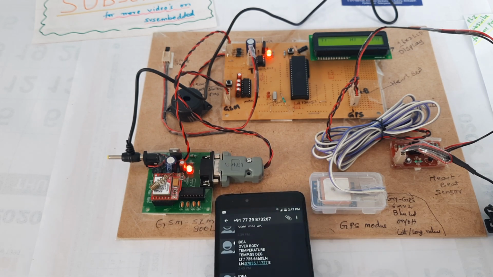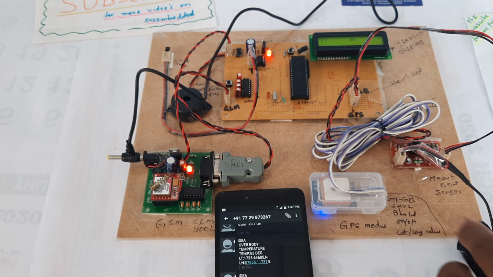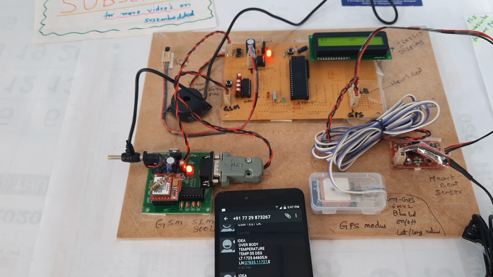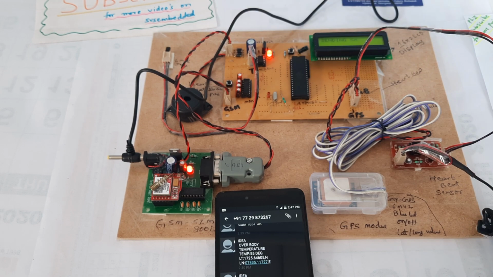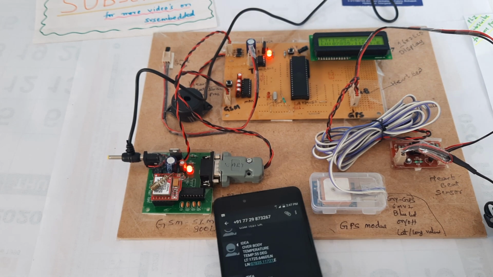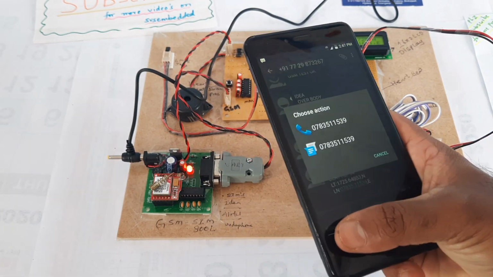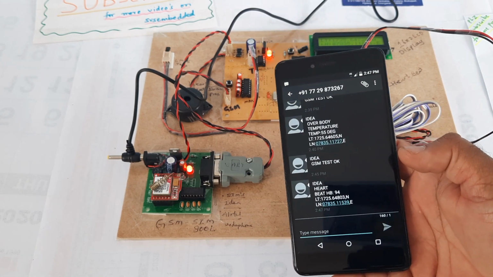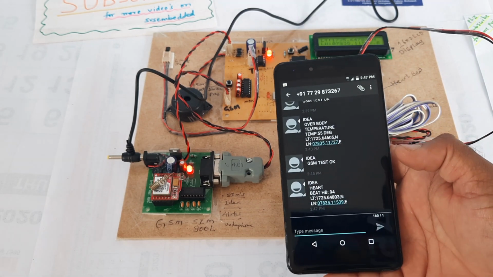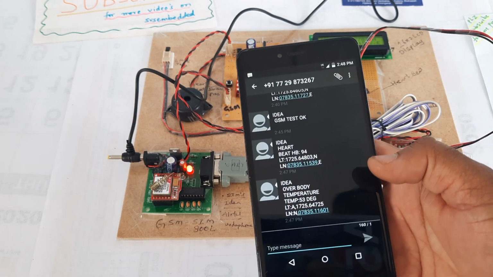The pulse oximeter also shows 94. If I increase the temperature to 53, it sends the SMS alert with the over temperature value.